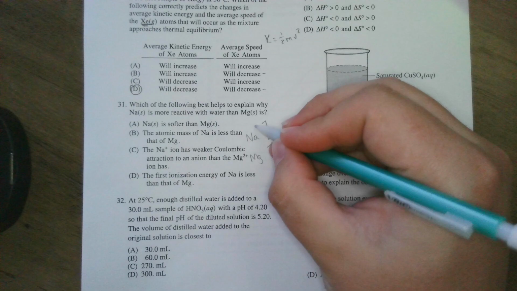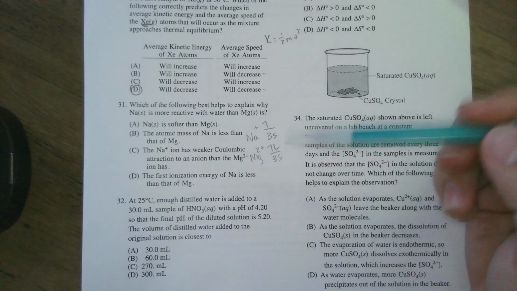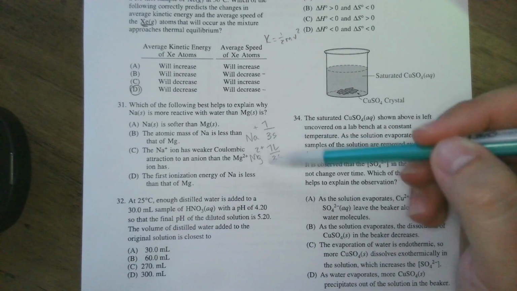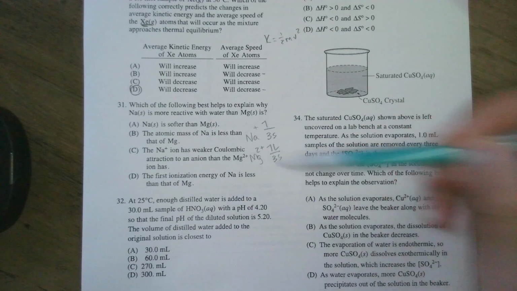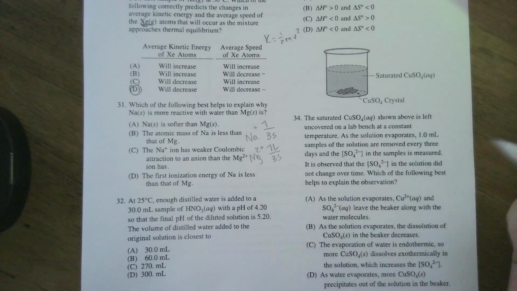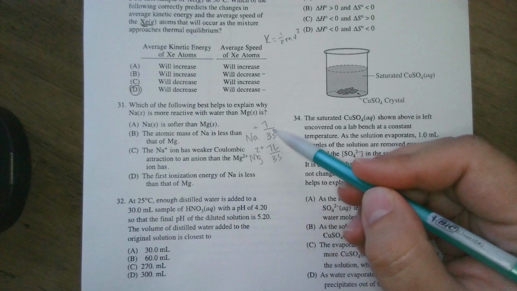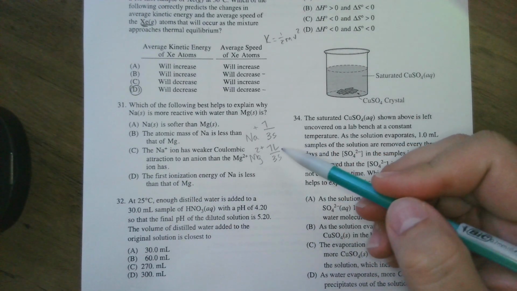And that's why sodium makes a plus charge and magnesium makes a 2 plus charge, because when they react, they're generally going to try to lose 1 or lose 2 electrons, respectively.